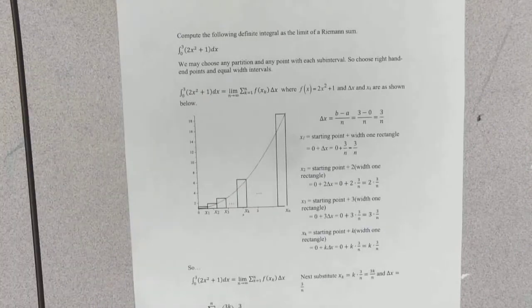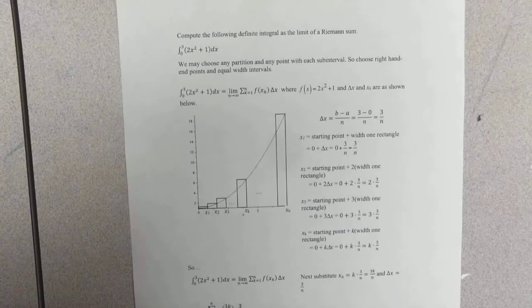Compute the following definite integral as a limit of a Riemann sum. Now, those of you that have had calculus before know there's a way easier way. You can't use the way easier way till we get there. But once we get there, please don't go back and do this. So, the integral from 0 to 3 of 2x squared plus 1 dx.